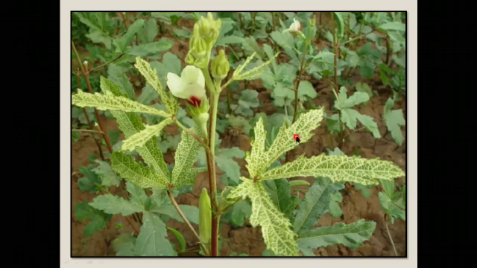That's why the green color is replaced by yellow. This means chlorotic leaves are generally produced from these infected bhindi plants.